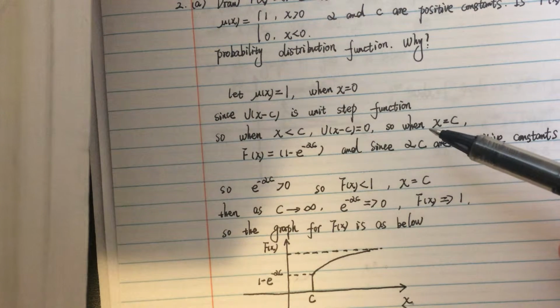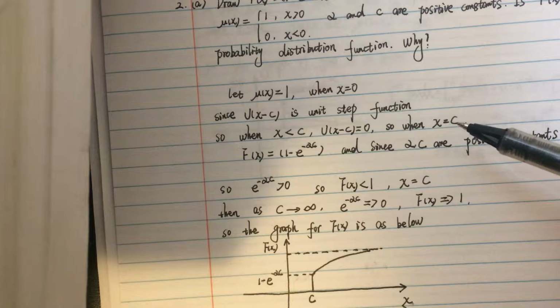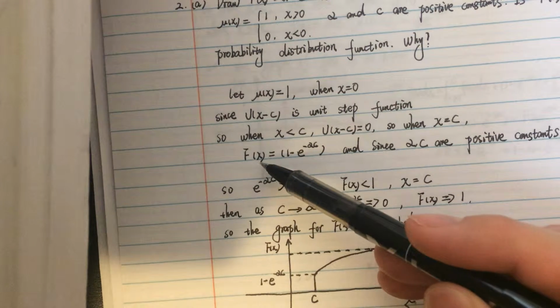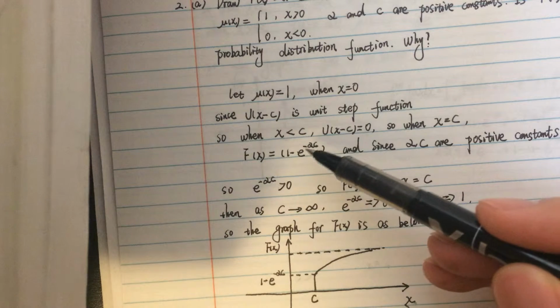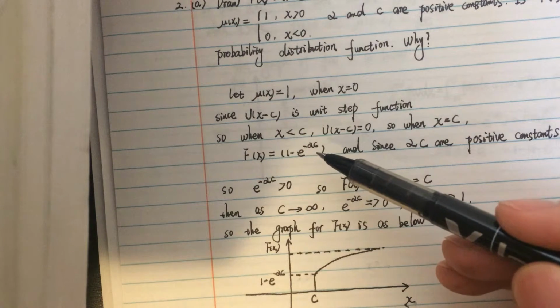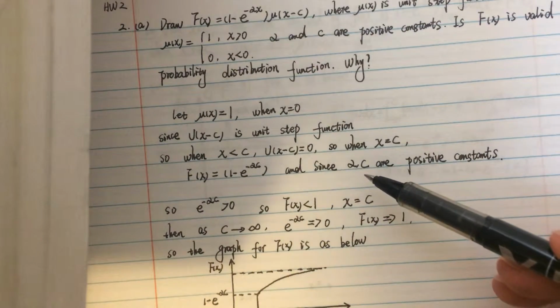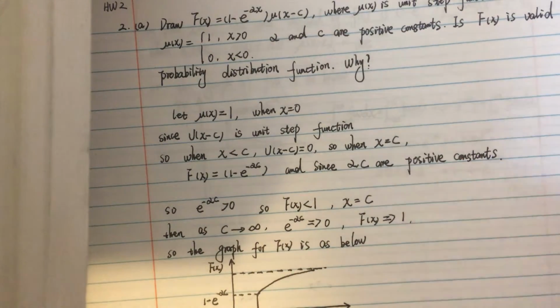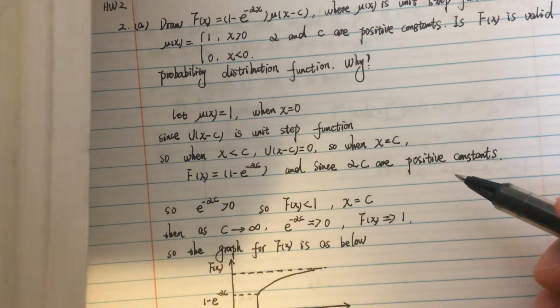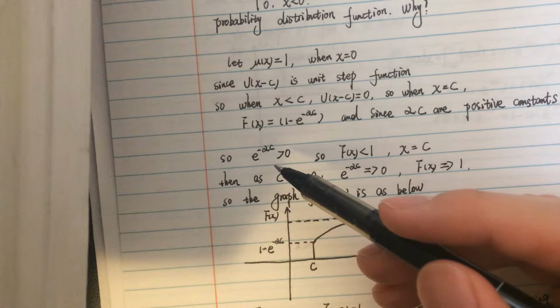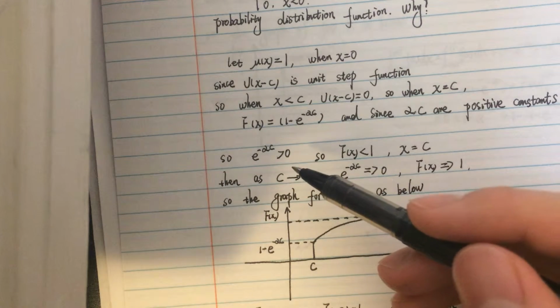So when x equals c, F(x) will equal 1 minus e^(-αc), and since alpha and c are positive constants, e^(-αc) is larger than 0.